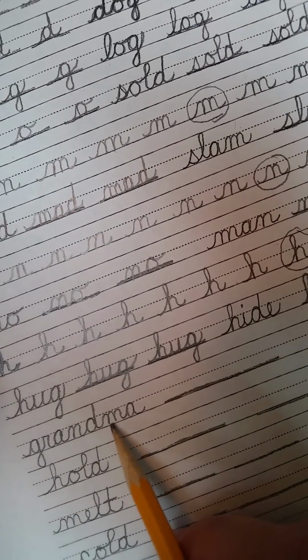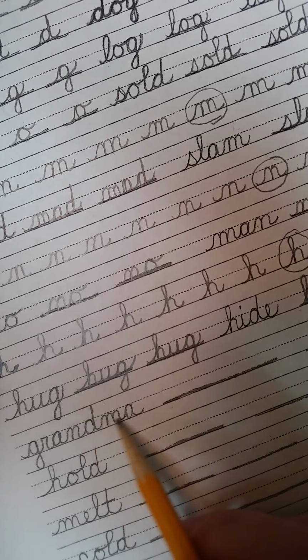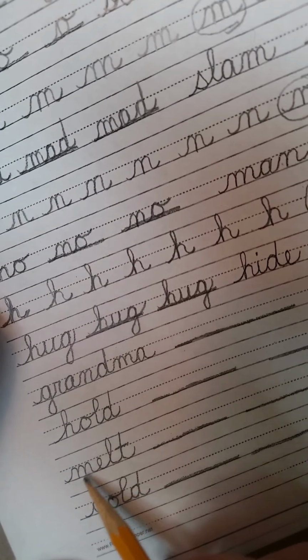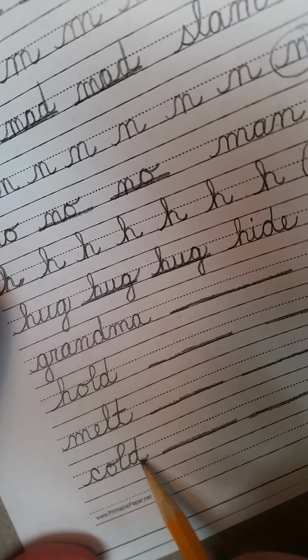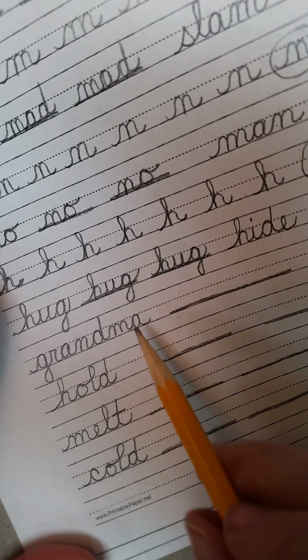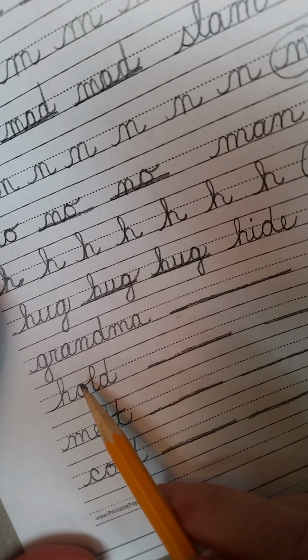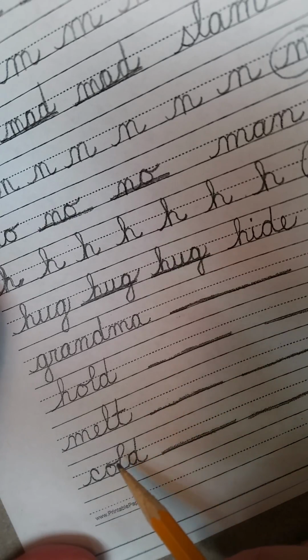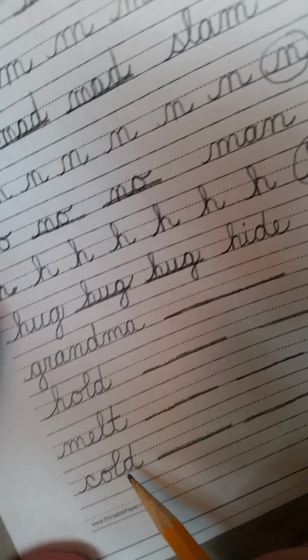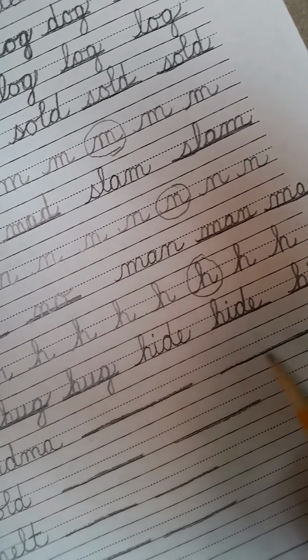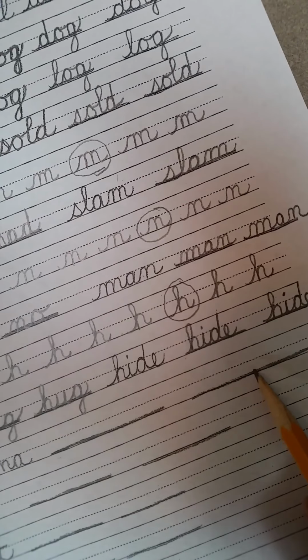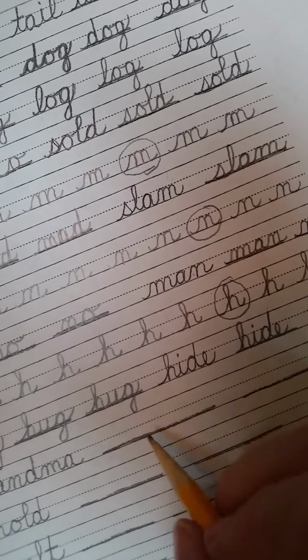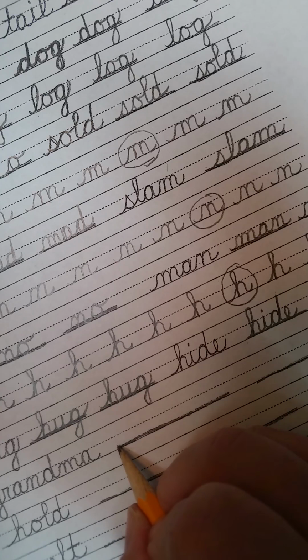Alright, and then we have some more words down here to write. Grandma, hold, melt, and cold. And that'll give us some really good practice of hooking those O's onto another letter, the L, like that. So, write those words. You can follow along with me if you want to. I'll keep going. Maybe we'll get this page finished.